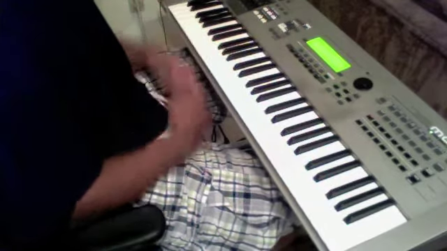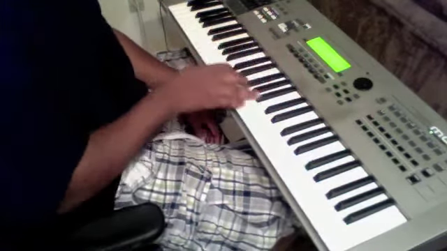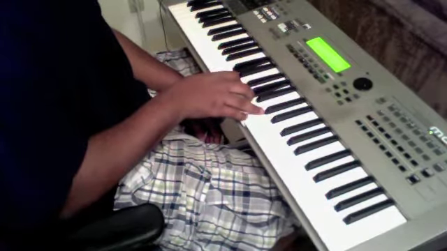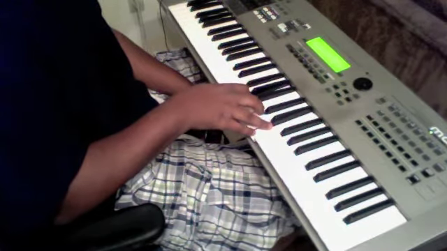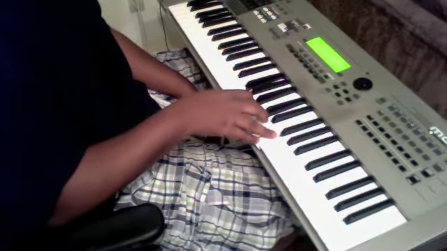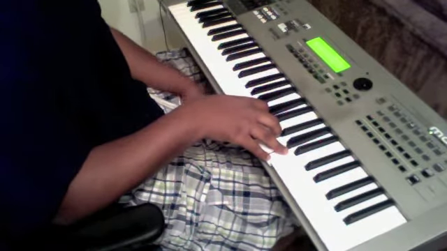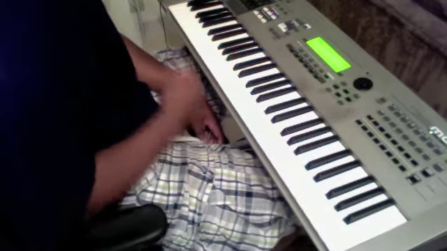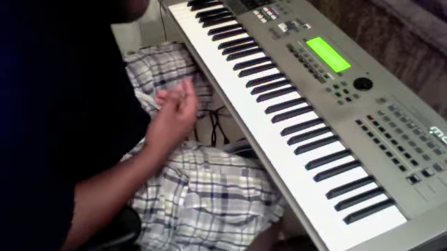We'll be in the key of C, and the major chords associated with the key of C are C major seven, D minor seven, E minor seven, F major seven, G7, A minor 7, B minor 7 flat 5, and back to C major 7. The only difference I'll explain is the 5.